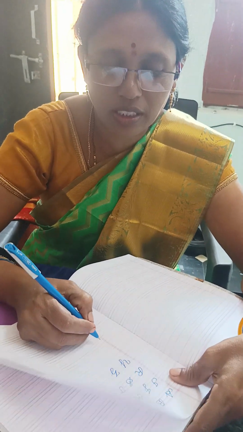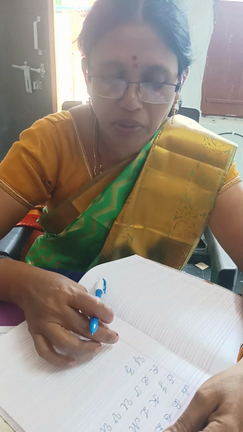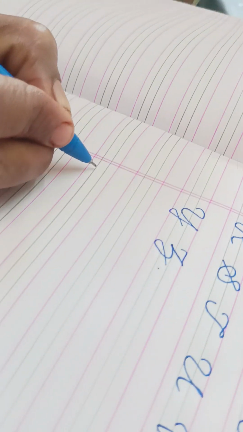Let us learn how to write the small letters. All the small letters, we have to start in between the middle two lines only. First, small a. See.